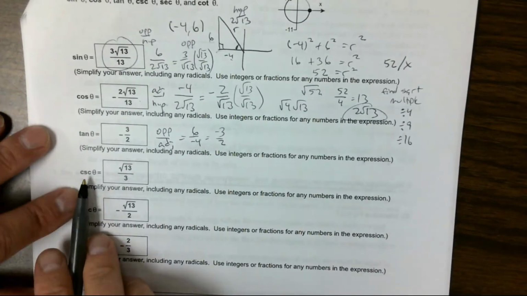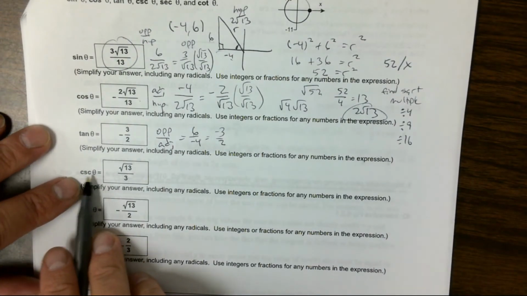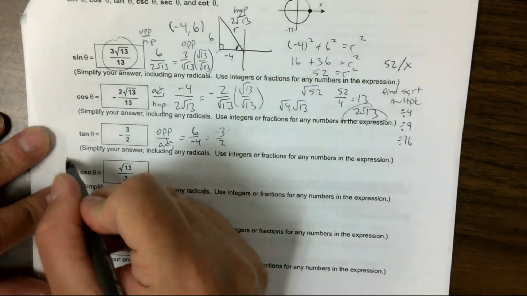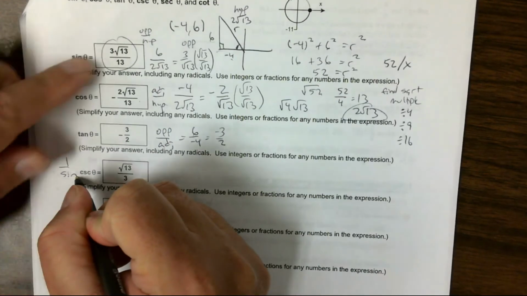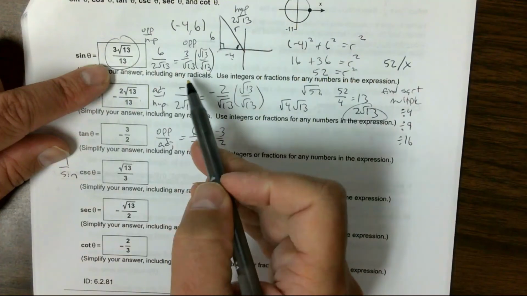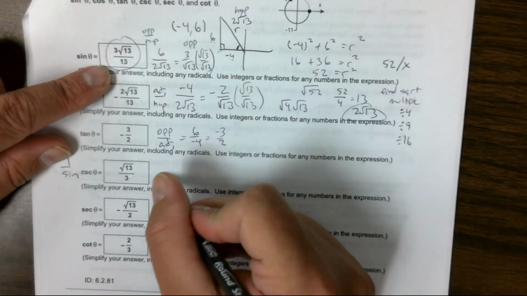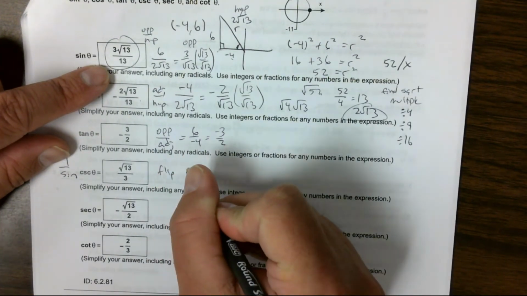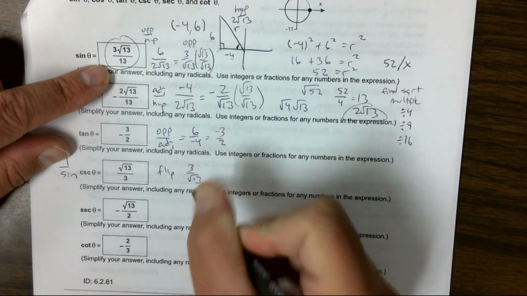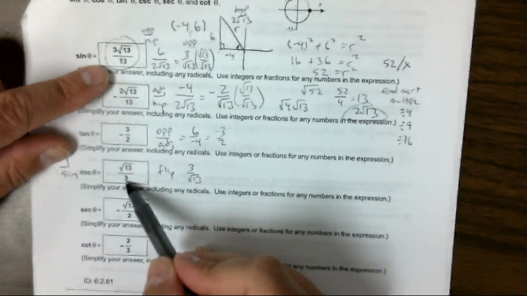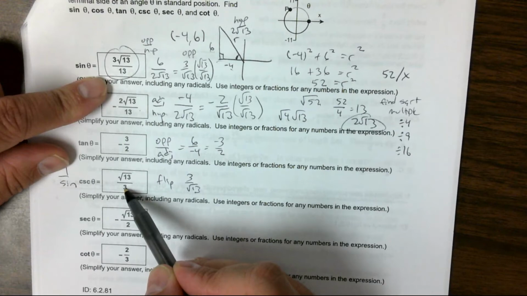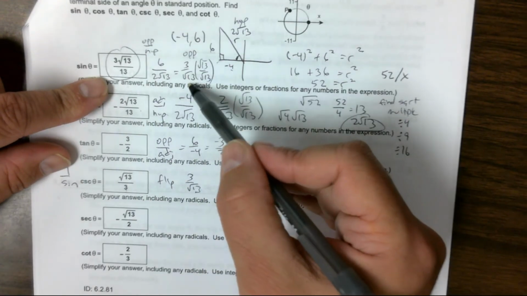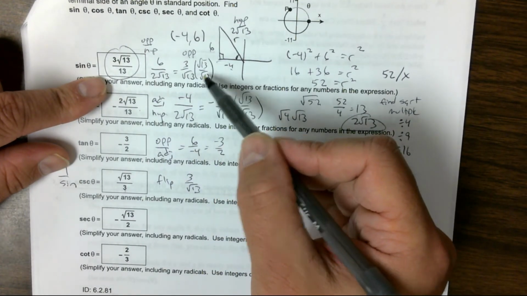Okay, so on this one, going back, cosecant is 1 over sine. So if we think, what did we have originally? We had 3 over square root of 13, and then you flip it, and then there you are. So that's why sometimes I like to write out this step with this, and then I use this part to flip.